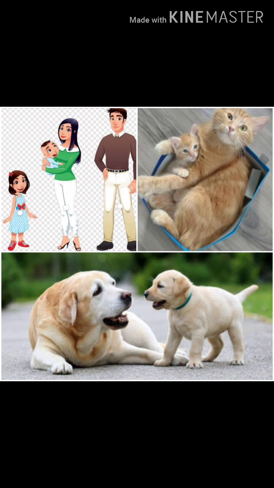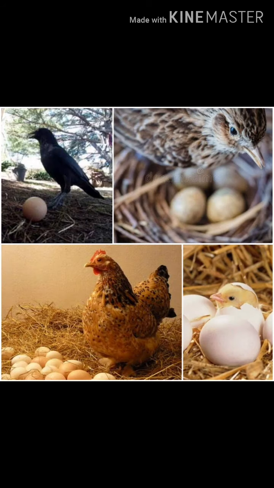Some animals give birth to their young ones. They are called viviparous animals. For example, man, cat, dog, etc. Some animals lay eggs. Their young ones hatch out of the eggs. They are called oviparous animals. For example, hen, sparrow, crow, etc.